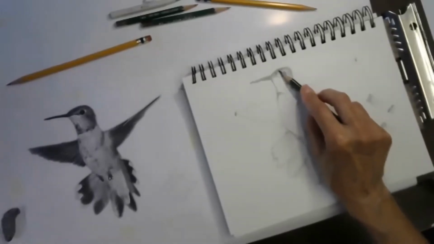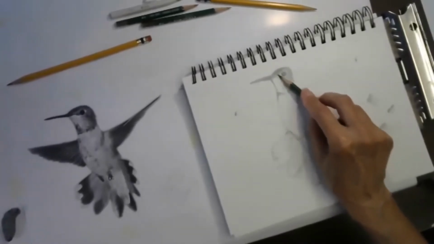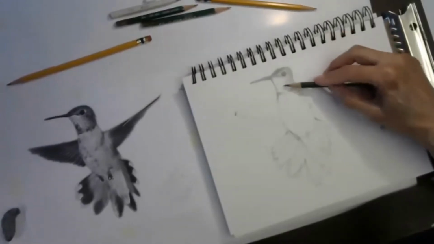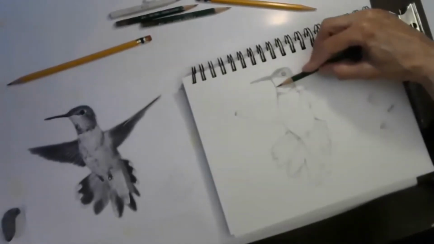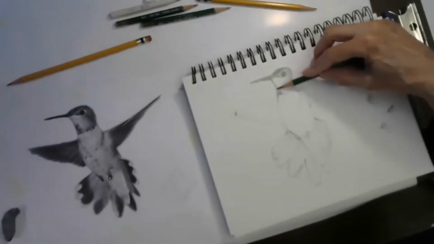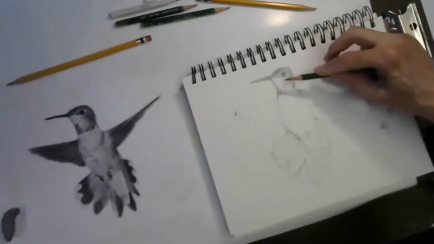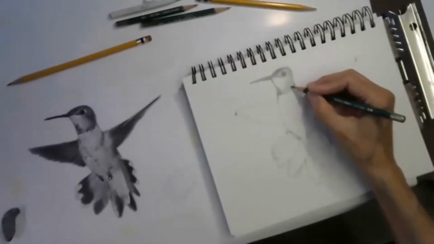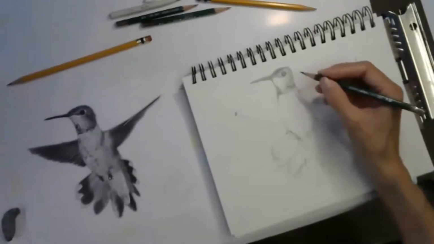So I'm going to press harder up here at the top, and I'm going to lighten it up a little bit around the eye. So I've got a nice gradation there. I'm going to leave this basically open with the light, but I'm going to shade on either side. And it's pretty dark down here. It's actually little spots, and you can put in some spots as we go. Like if you wanted to get a little bit darker, you can start doing some little spots where those darker spots are. They don't have to be perfect.